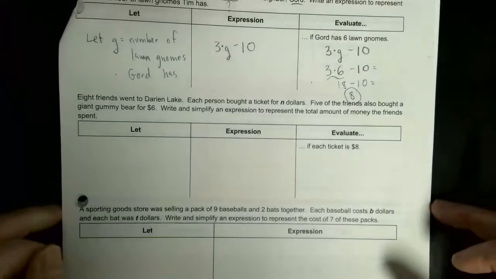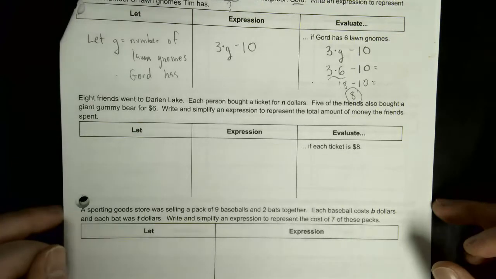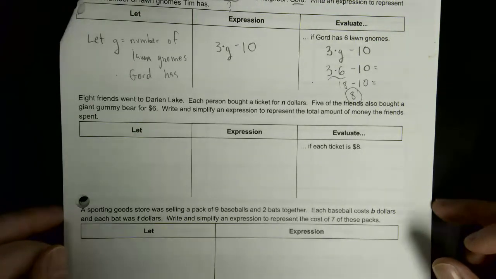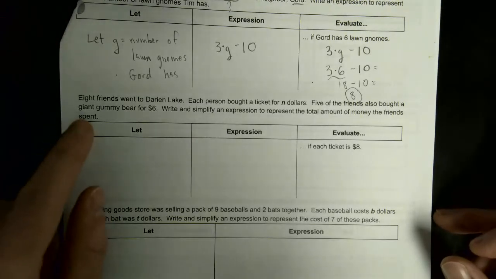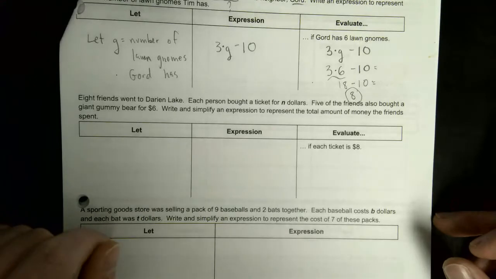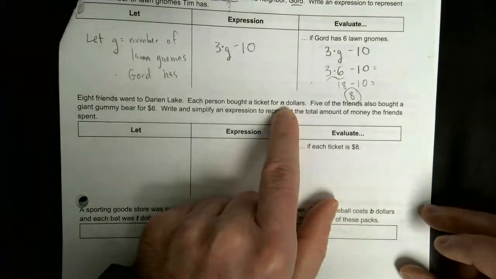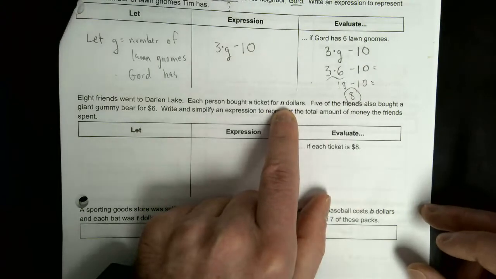8 friends went to Darien Lake. Each person bought a ticket for N dollars. 5 of the friends also bought a giant gummy bear for $6. Write and simplify an expression to represent the total amount of money the friends spent. Okay, so we have 8 people going to Darien Lake. Each person bought a ticket for N dollars. Well, they actually give us the variable here. That's kind of nice. We still have to write a let statement, but we already know what the variable is.